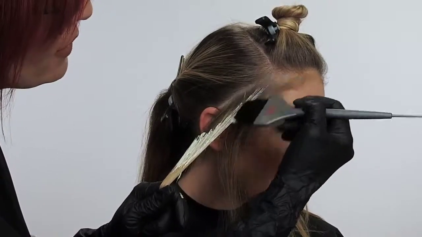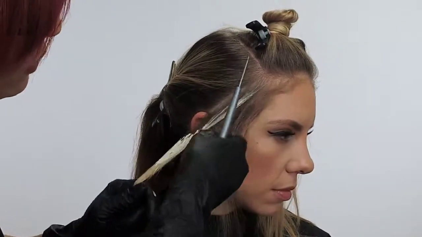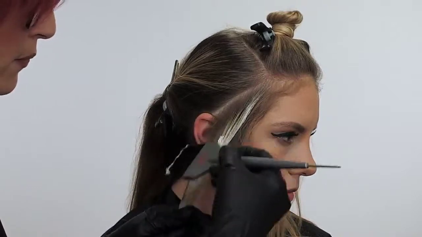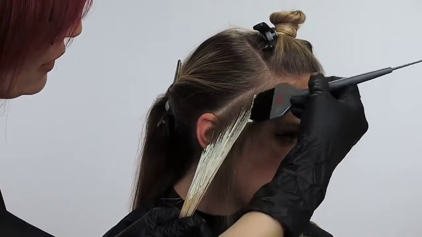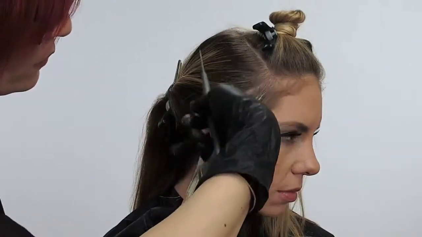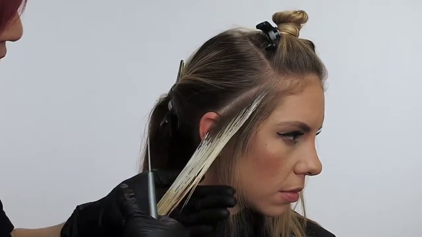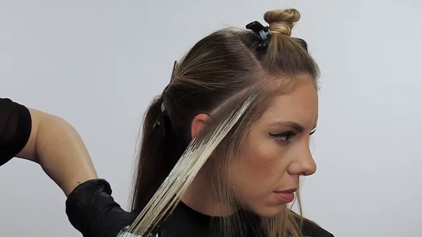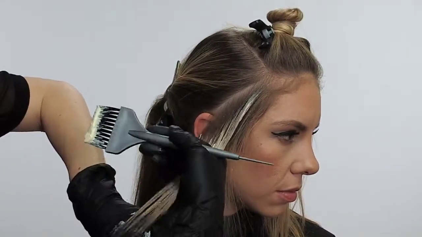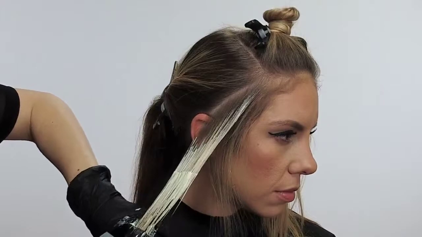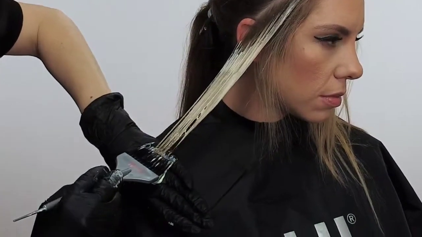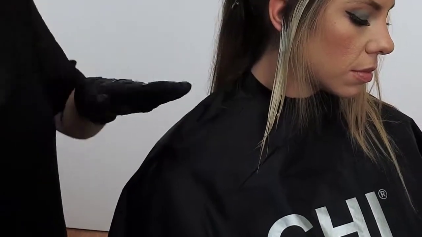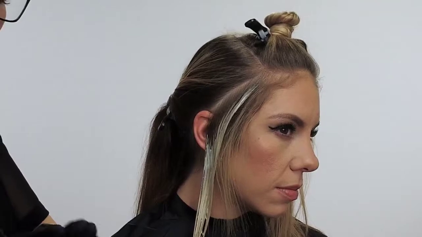Now, if you don't want to see any spots, make sure that you don't leave any spots in your application. Okay? Just like that, and then you can work a little bit up, just like this. I did not apply anything to the underneath. I'm just creating a little bit of brightness around her face. And I do keep a towel handy so that I can keep my hands clean.